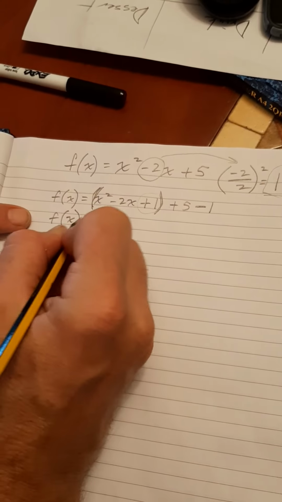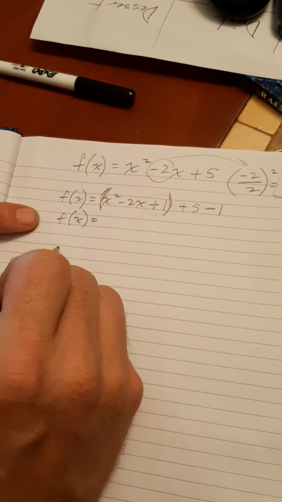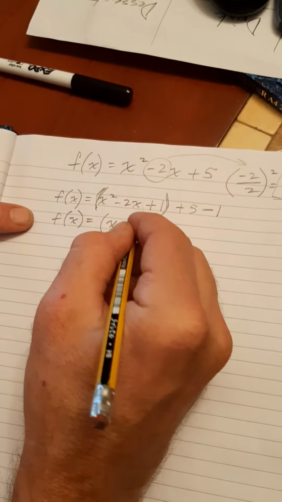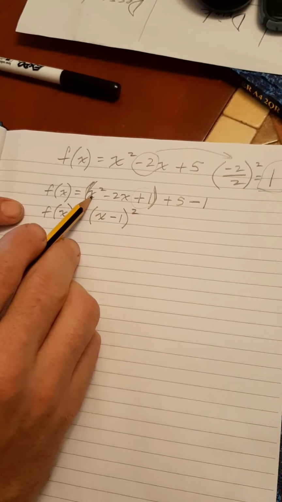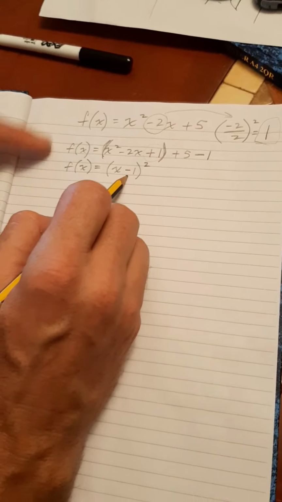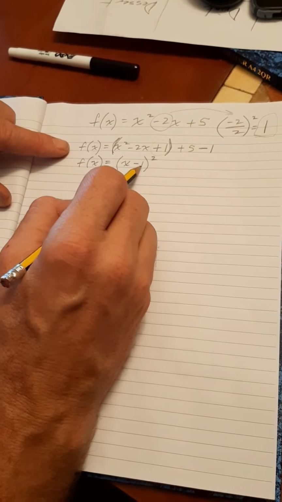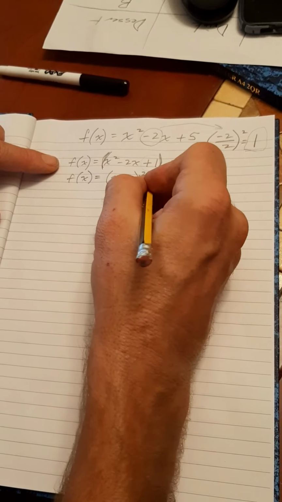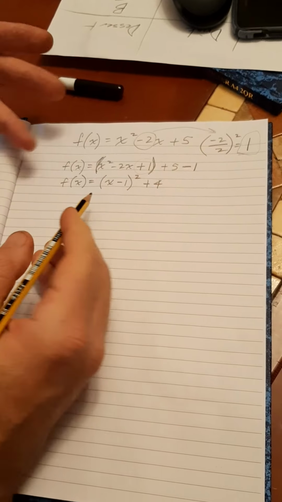F of x equals, now this is a perfect square. I got x minus 1 squared. X squared minus 2x plus 1 factors into, it's a perfect square, x minus 1 squared. And I'm left with plus 5 minus 1, that's plus 4. Bingo!